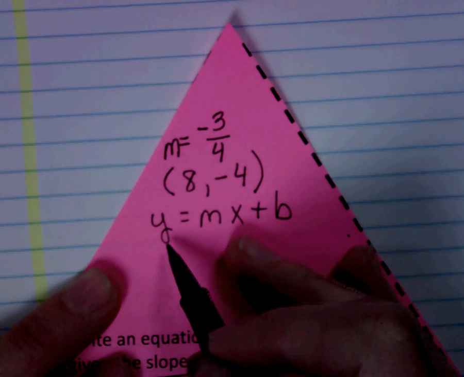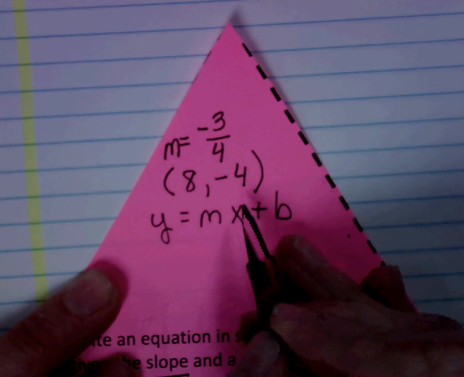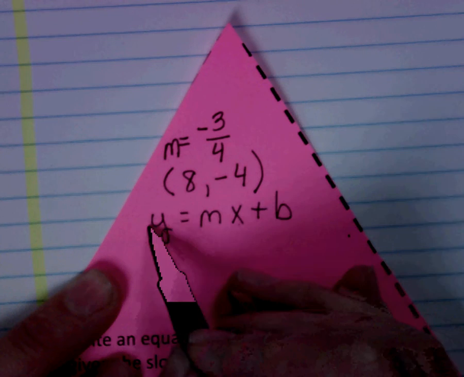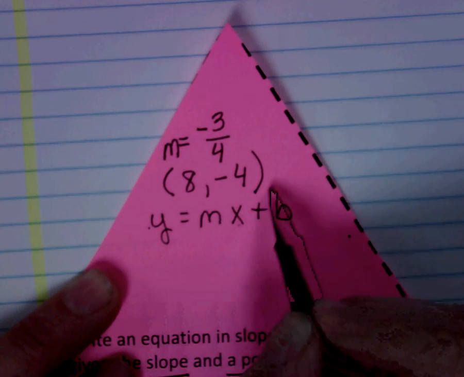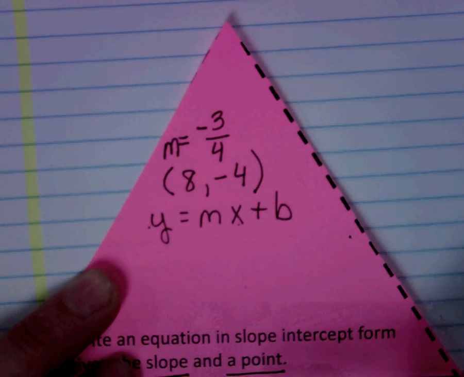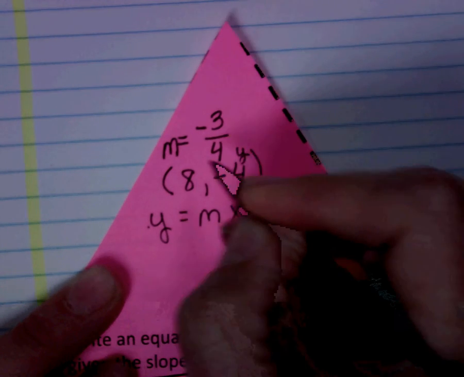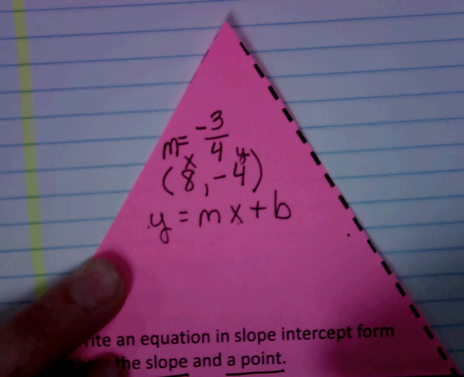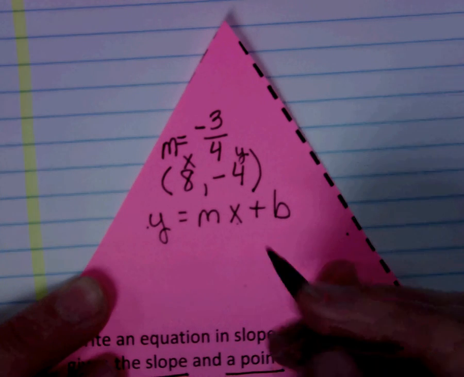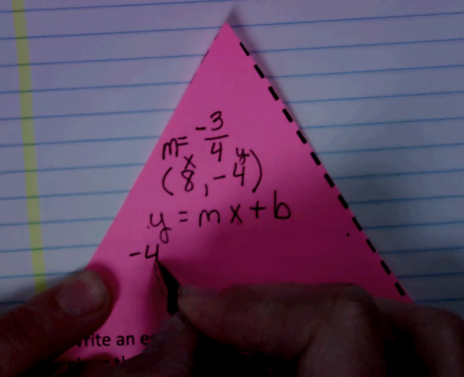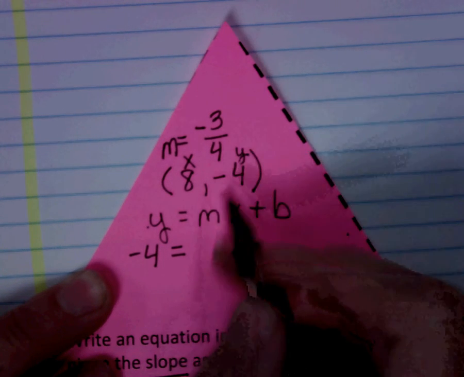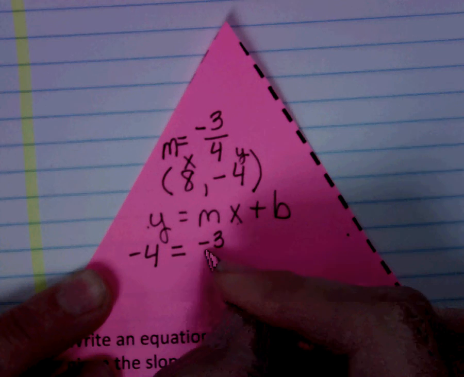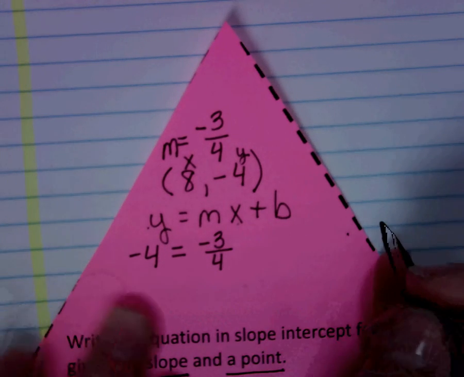So we have a point. Remember, I told you that x and y represent any point on the line. So I can take this point and plug it in for x and y. The -4 is our y, the x is our 8. So I'm going to put -4 in place of the y. M, I told you the slope was -3/4, so instead of m, I'm going to write -3/4.